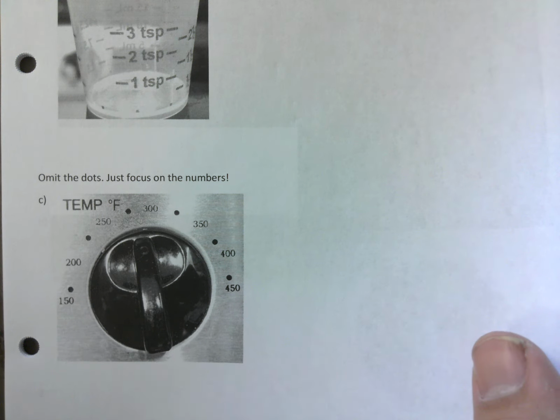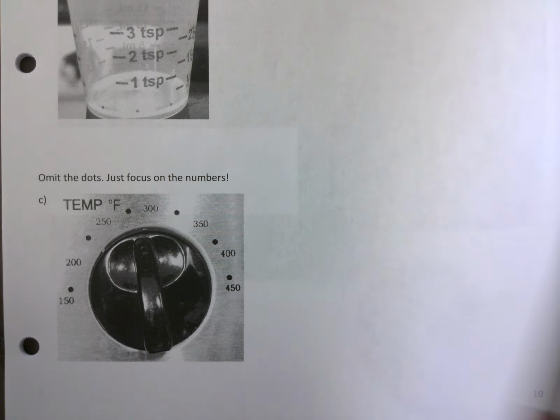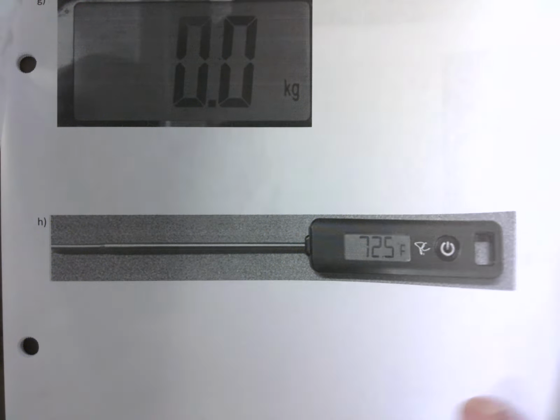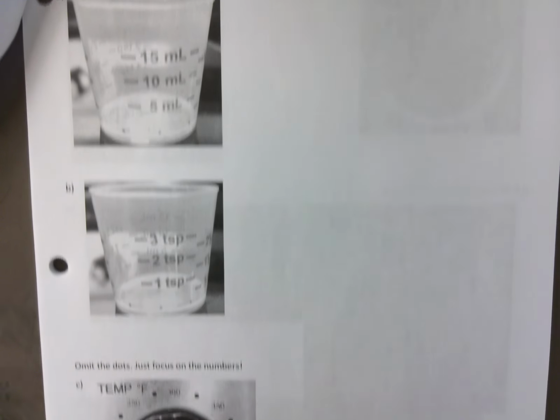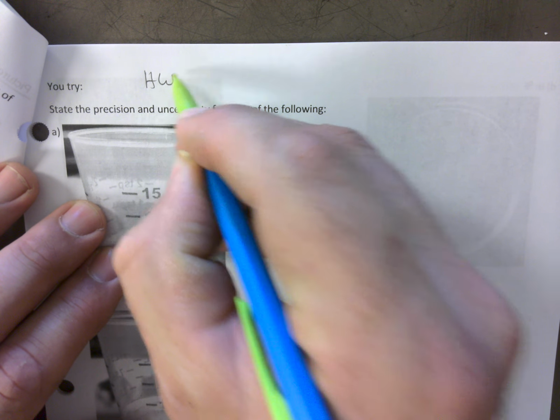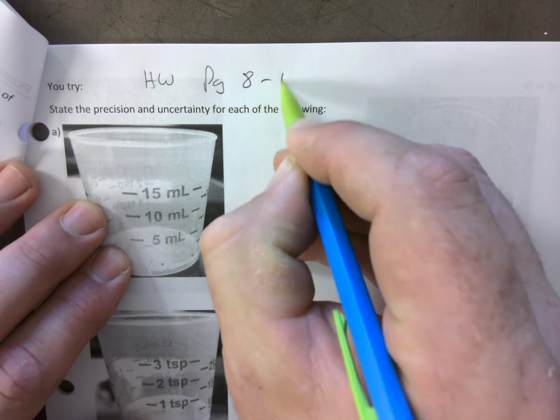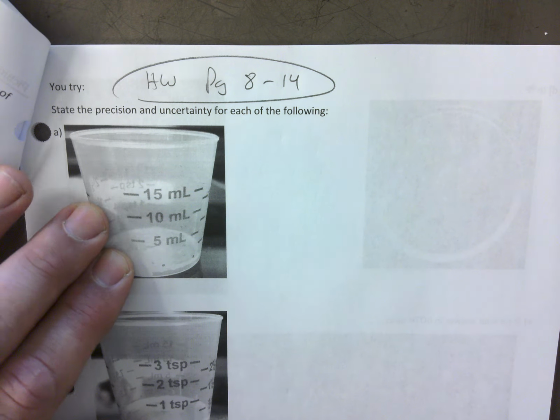I want you to do, we're going to go to pages 8. Look at that, I have a whole bunch of goodies there for you. 8 to 14. Yeah, it's a whack load of pages, I know. You're going to do a bunch before the bell rings.